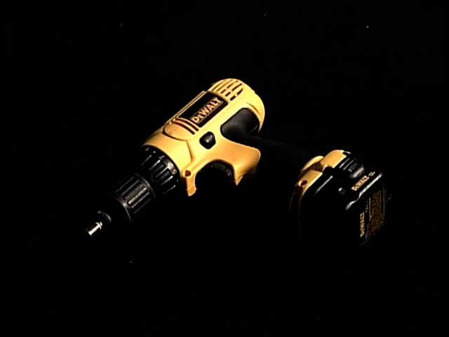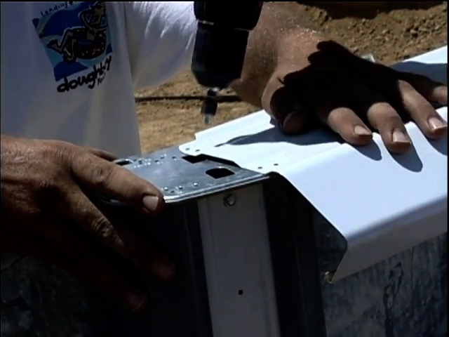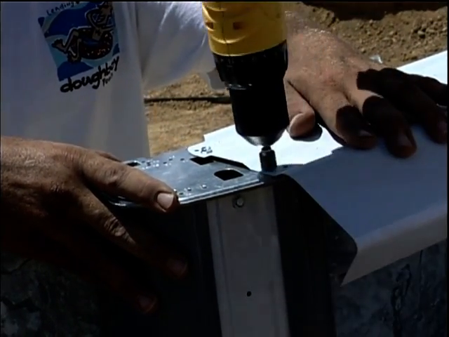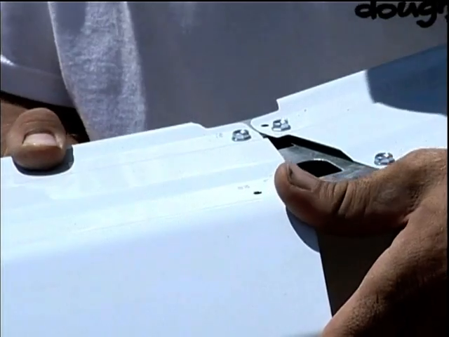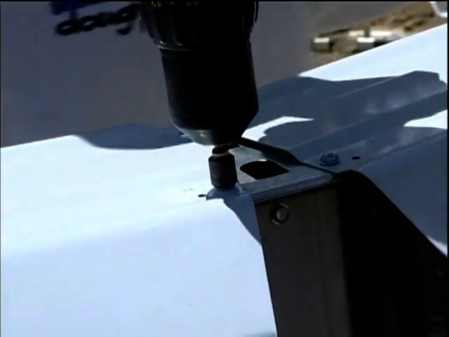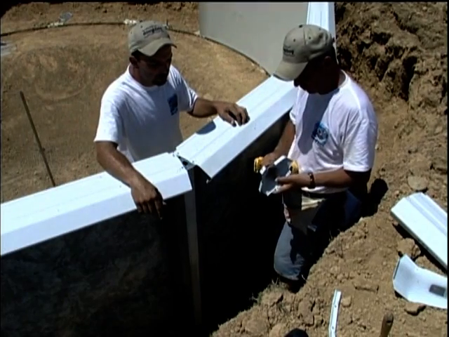This portion of the installation also requires a cordless drill. Secure each top rail to the holes you previously marked in black by matching them with the hole labels on the top rail. Assemble using 2 10 by 1/2 inch sheet metal screws on each end of the top rail. It's time to attach the top connectors.